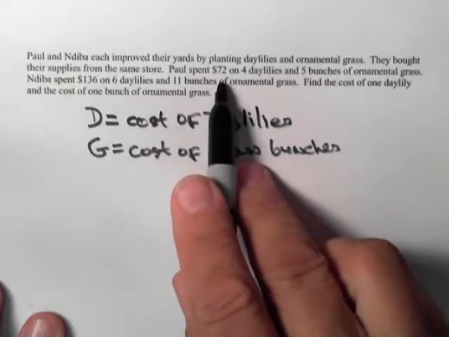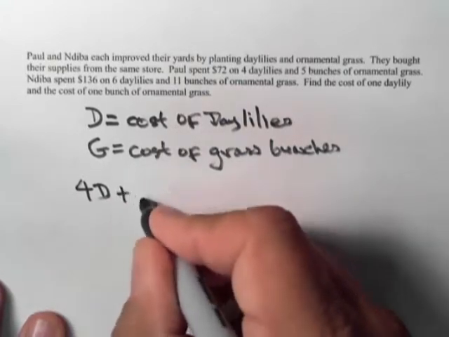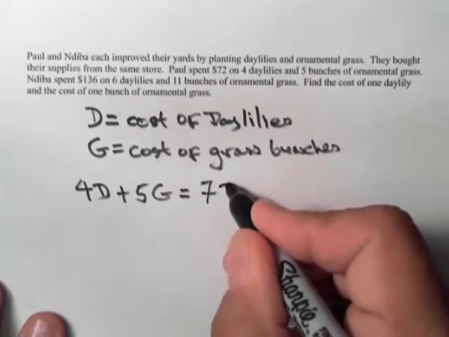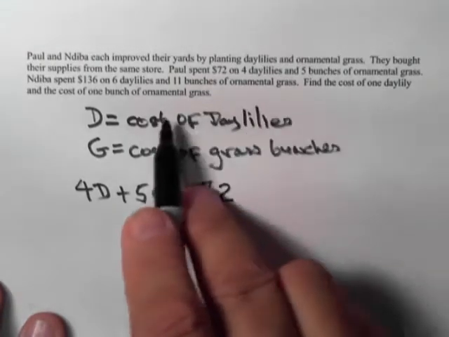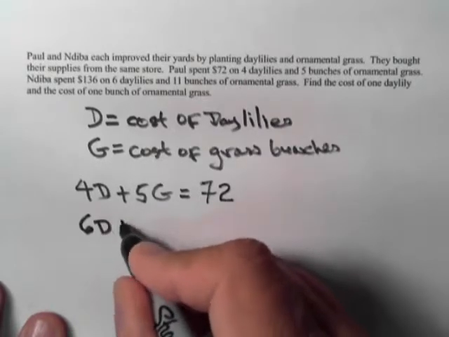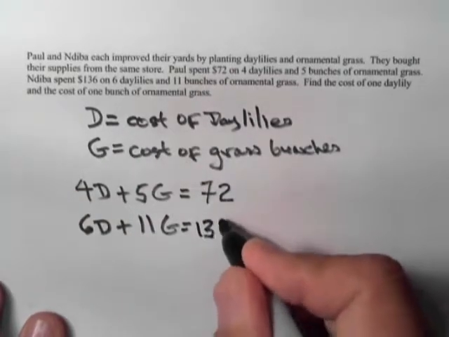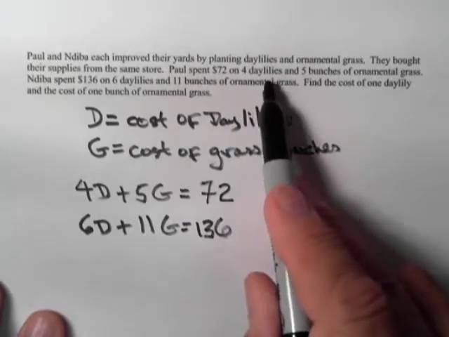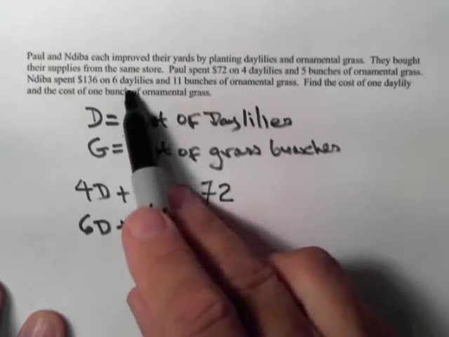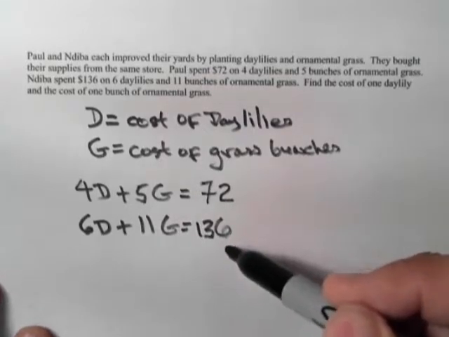Paul spent $72, okay? 4 daylilies and 5 bunches of grass. So 4 daylilies plus 5 bunches of grass cost him $72. Okay. Now, Nibia spent 136, 6 daylilies and 11 bunches of grass. So 6 daylilies plus 11 bunches of grass equaled $136. Okay, let's double check these. 4 daylilies and 5 bunches of grass, $72. Okay, looks good. 6 daylilies and 11 bunches of grass equals 136. Okay, we look good.